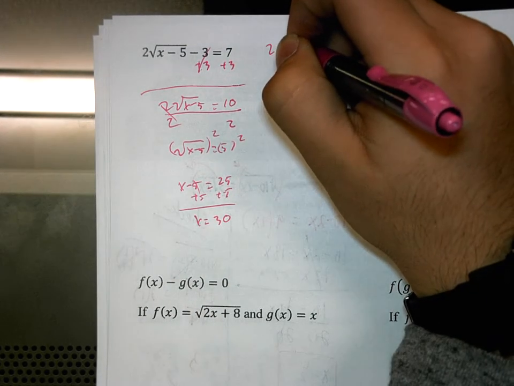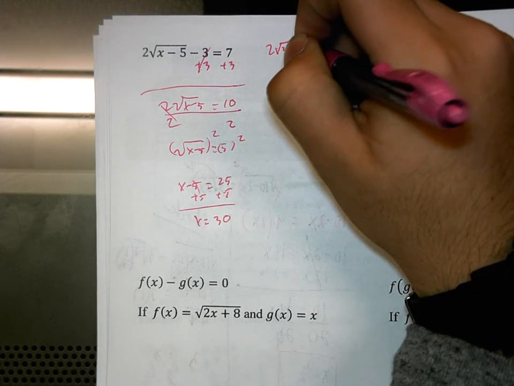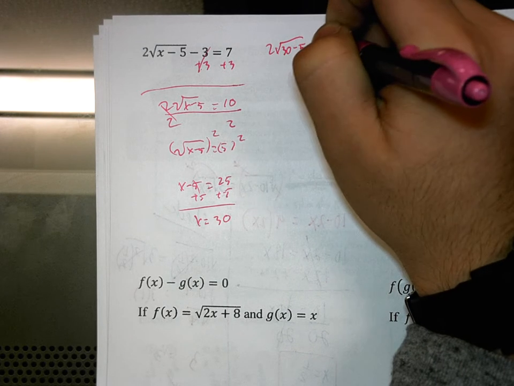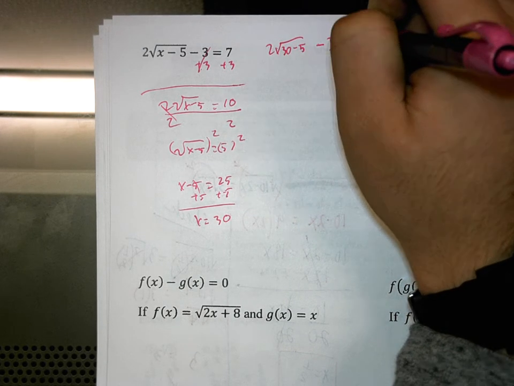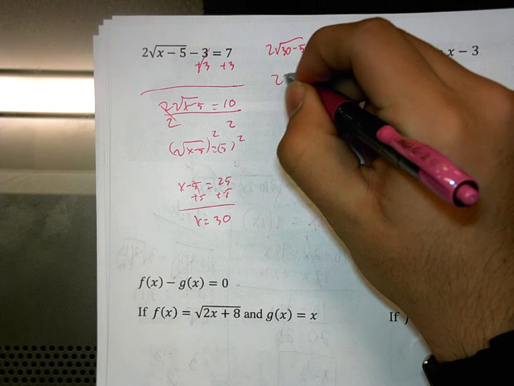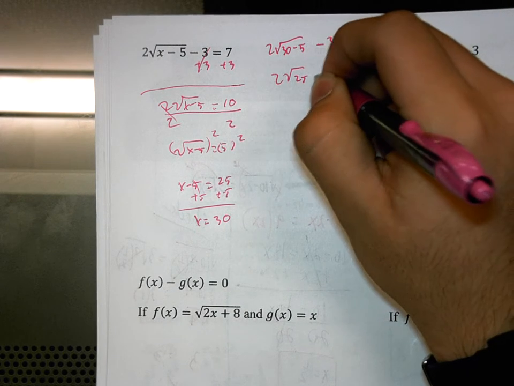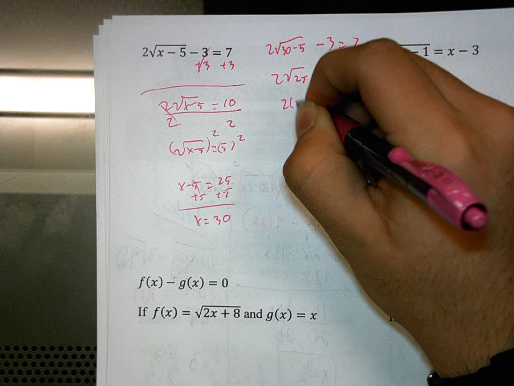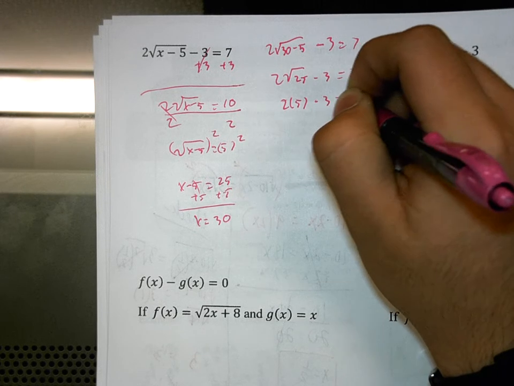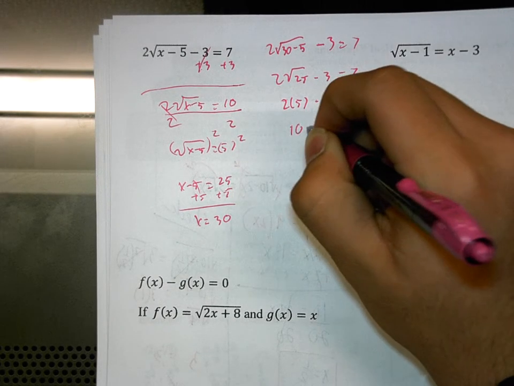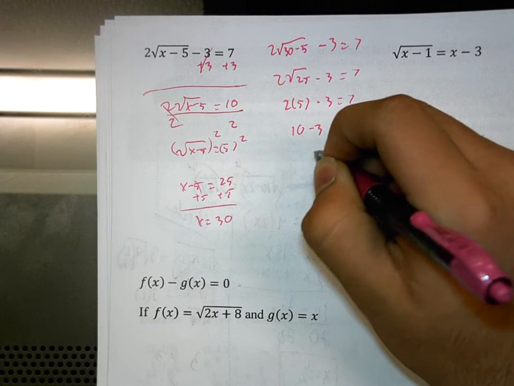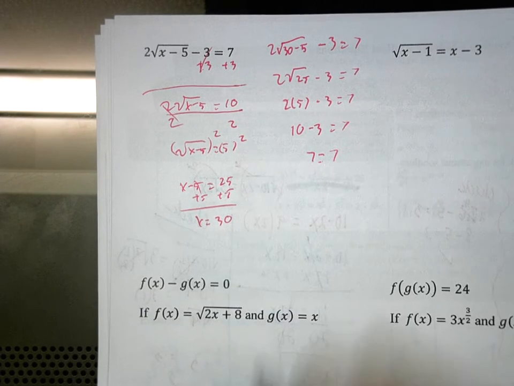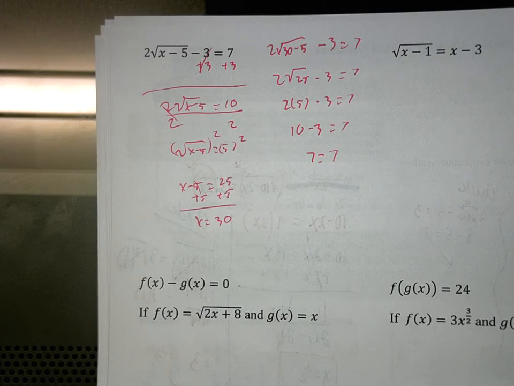And so he has 2 root 30 minus 5 minus 3 equals 7. So 2 root 25 minus 3 equals 7. The square root of 25 is 5. And then we have 10 minus 3, which is 7. And so it works out. Well done. Don't forget to get your stamp later.